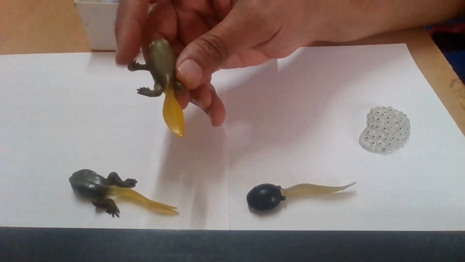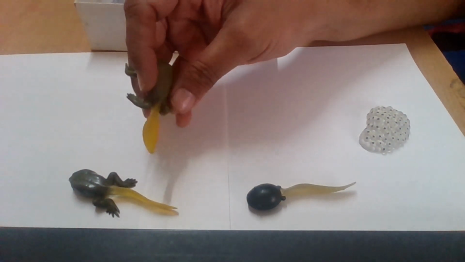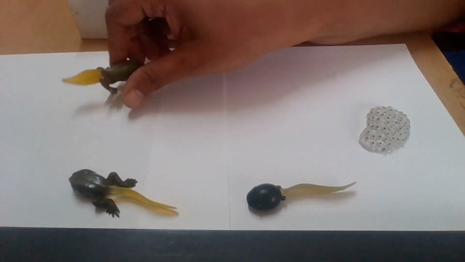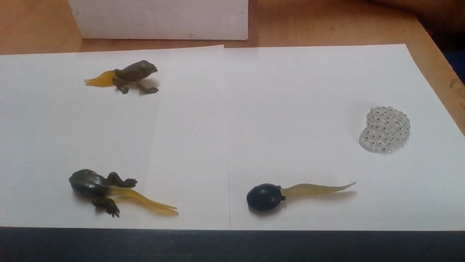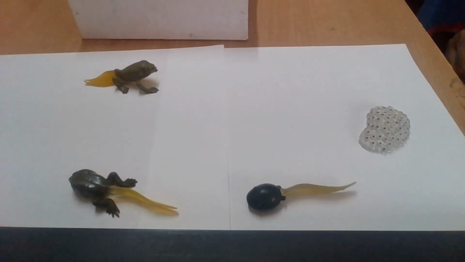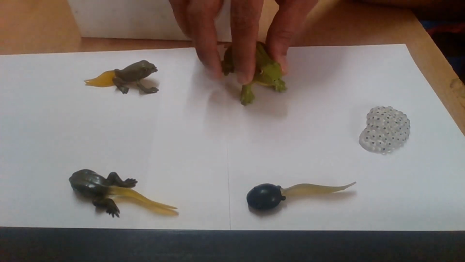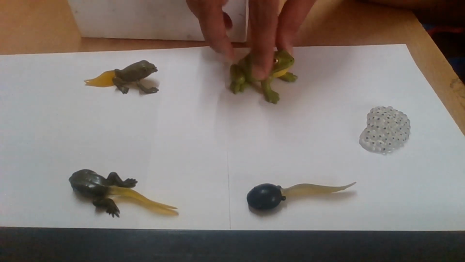So this is the stage when it is about to leave the water and can move on to the land as well. So this is the fourth stage of the frog life cycle, which is a froglet. After a few more weeks, the frog has now reached adulthood and it leaves the water and will begin to live its own life. So this is the adult frog that we have.